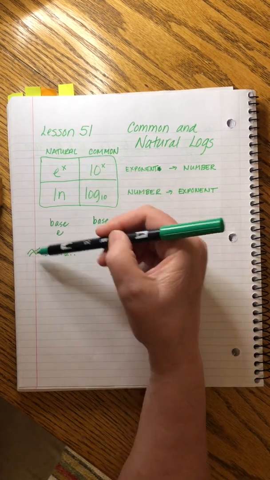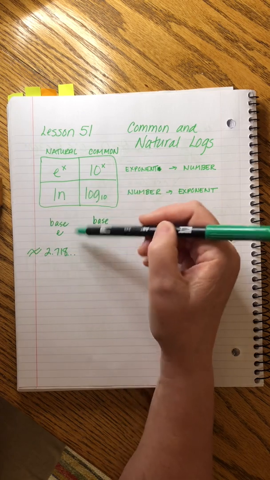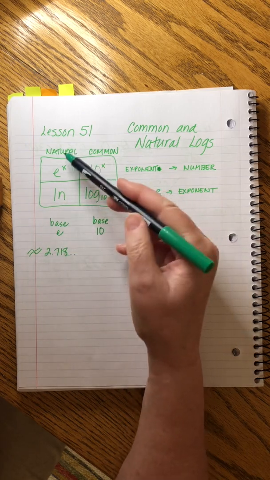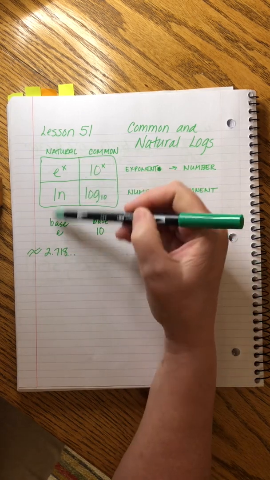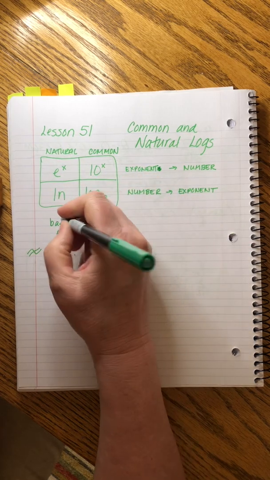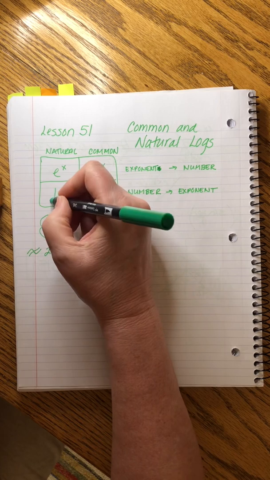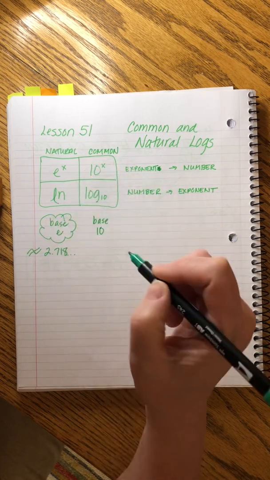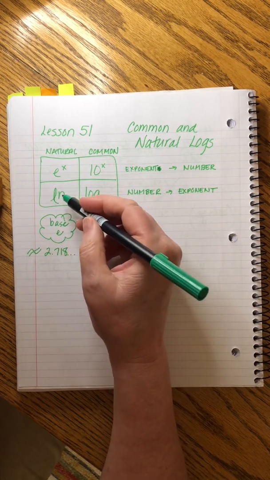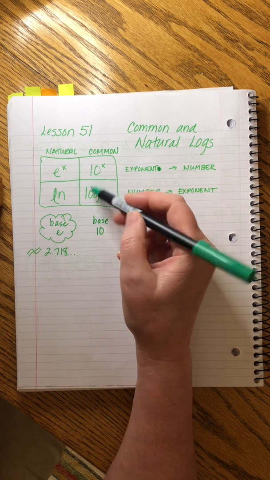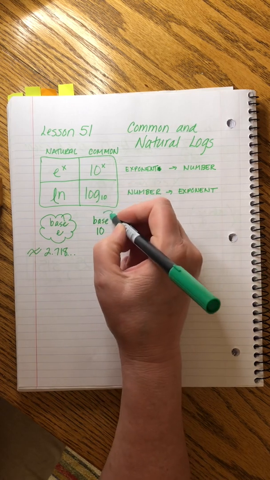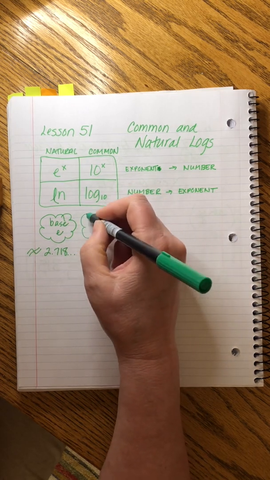It reflects exponential growth in nature, all right? So these 2 buttons are on a base of E, which we call the natural log. This I think of as a cursive L, LN natural log. And then these are the buttons that reflect base 10, okay?